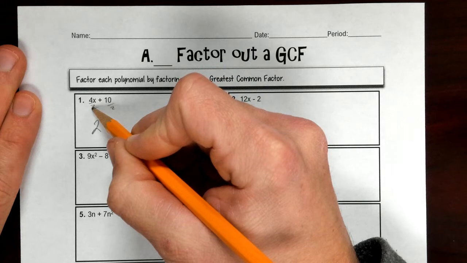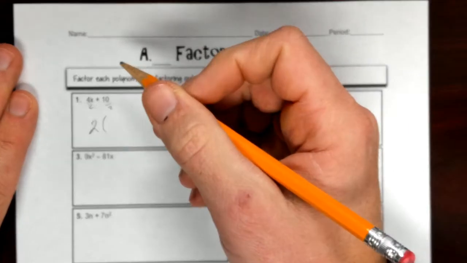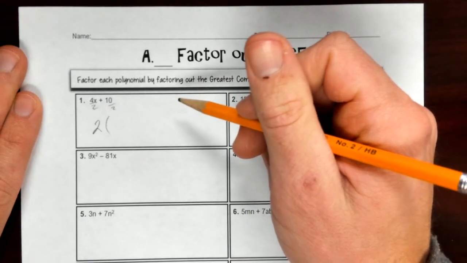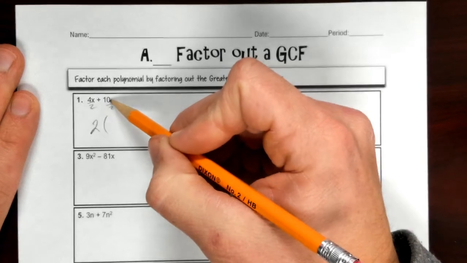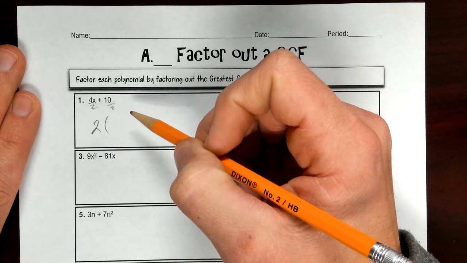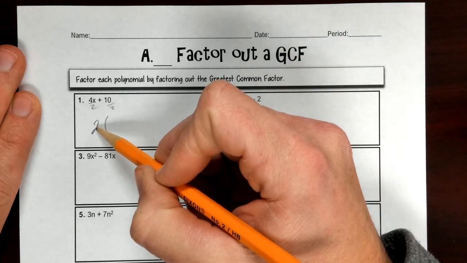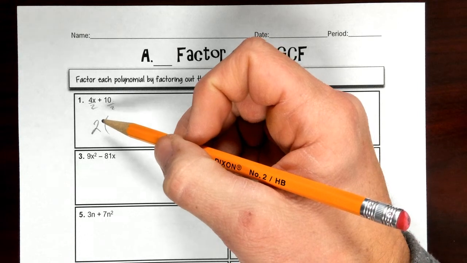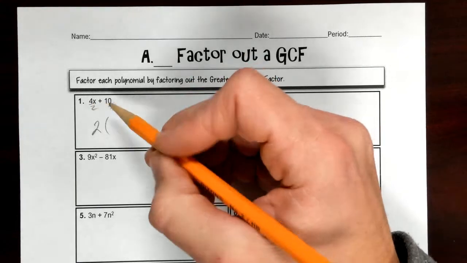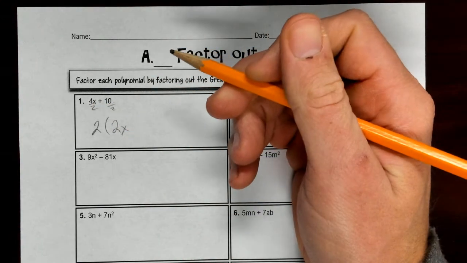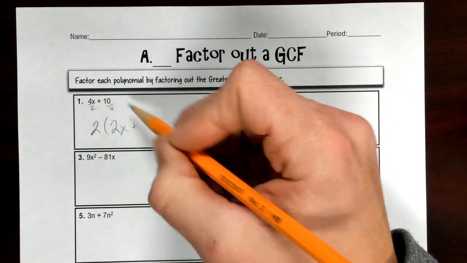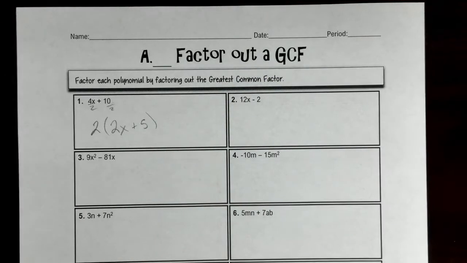Now, it's not 4 because 10 is not divisible by 4. So 2 is my GCF. Now look at your variables. Your variable has to be common in all terms. Well, there is no x here. There is no variable, so you cannot factor out a variable. So the only thing I can factor out is a 2. Again, GCF means that we are dividing. If I factor out a 2, I'm taking 4x and dividing by 2, and you're left with 2x. If you have a positive 10 and you divide it by 2, you're left with a positive 5.